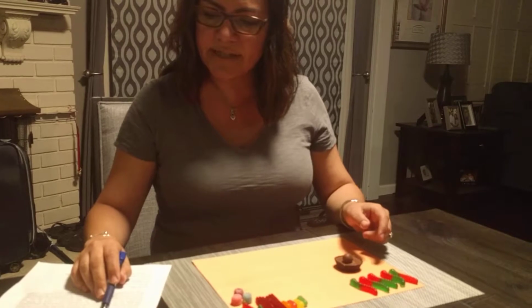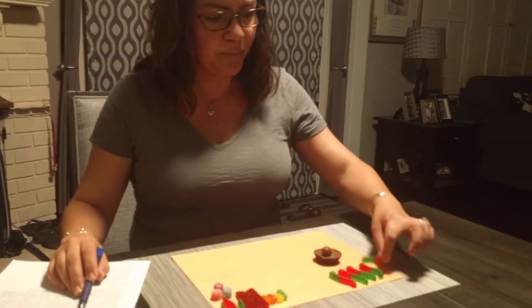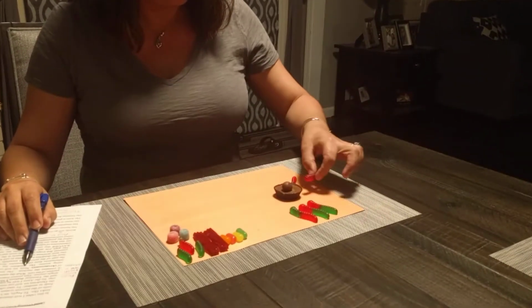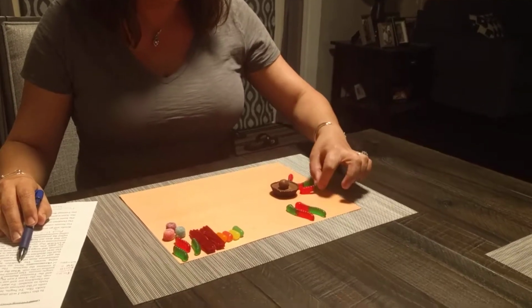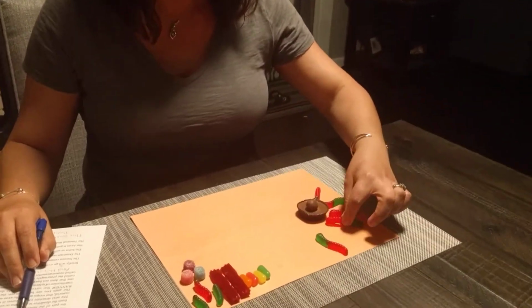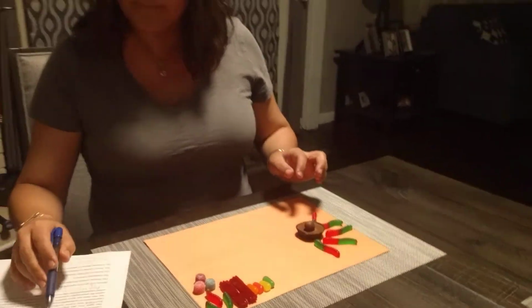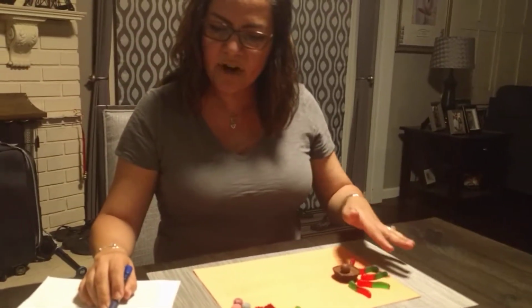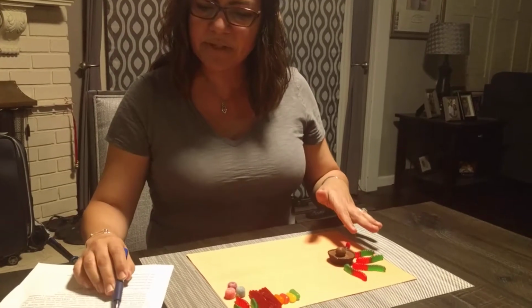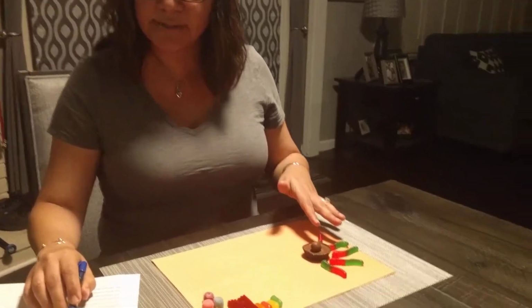Next, we will connect the dendrites, which will be these worms. The dendrites are the information receiving poles that receive information from other neurons.